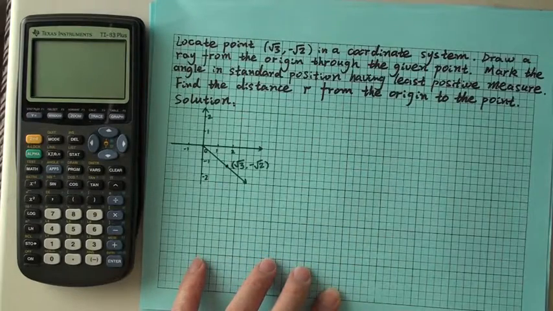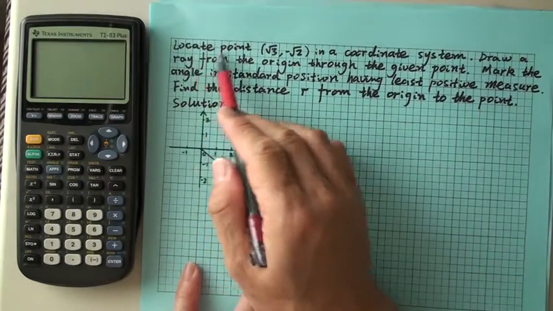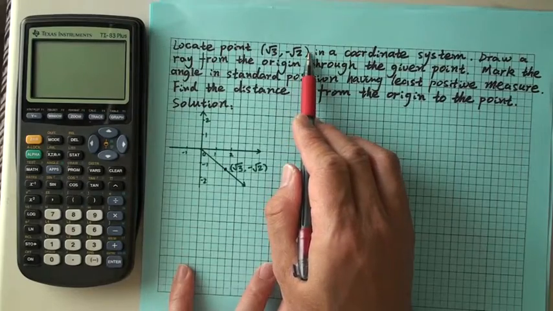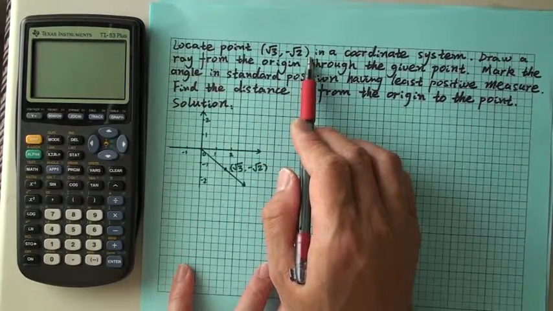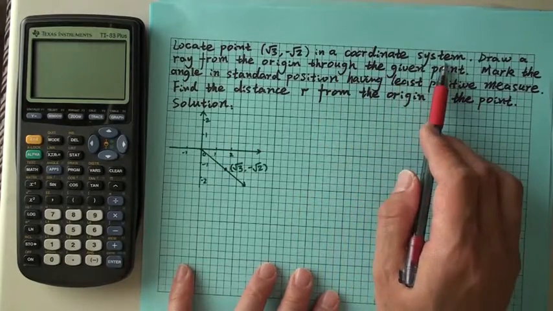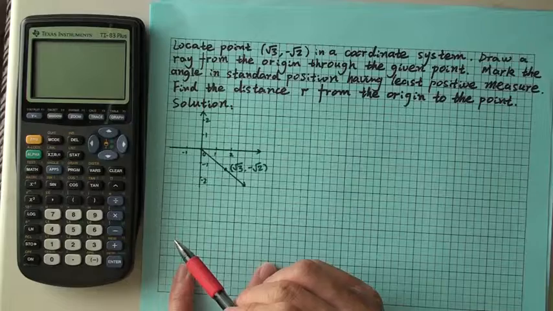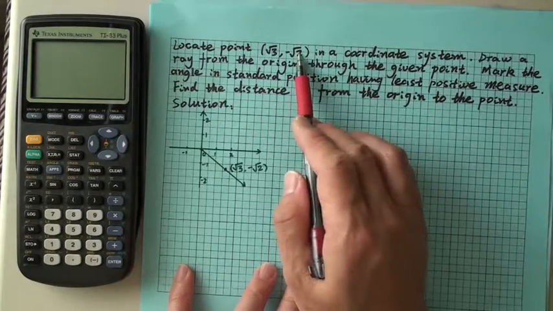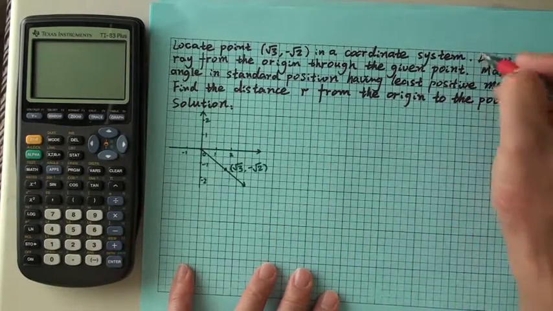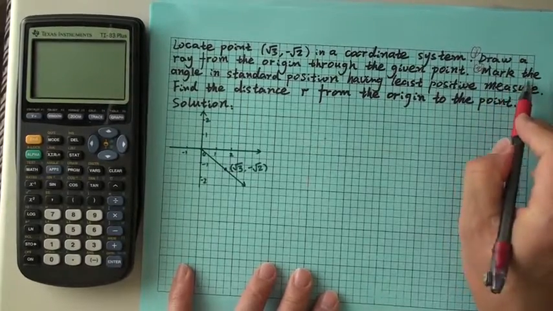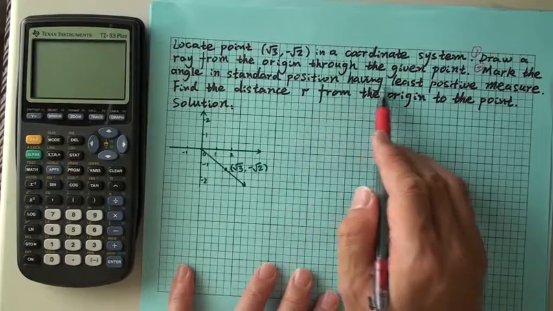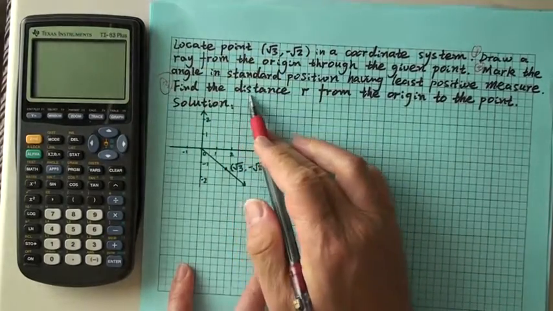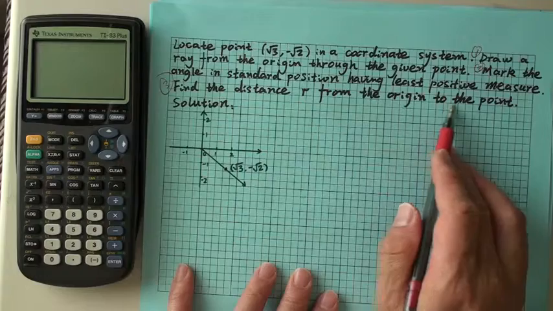Now, let's look at another example. This example is to locate the point radical 3, negative radical 2 in a coordinate system, and then draw a ray from the origin through the given point. The second thing is to mark the angle in standard position having least positive measure. And the third thing is to find the distance r from the origin to the point.